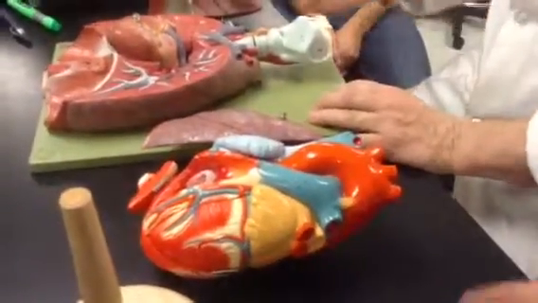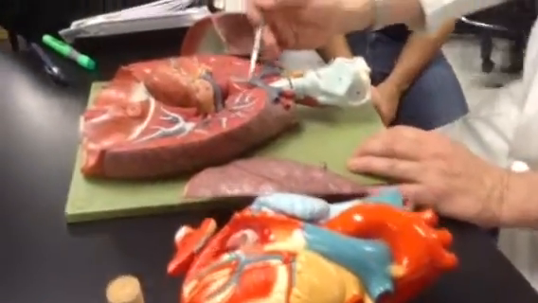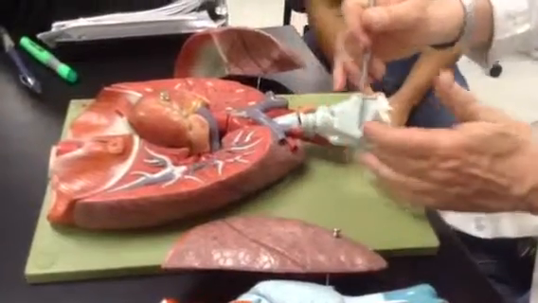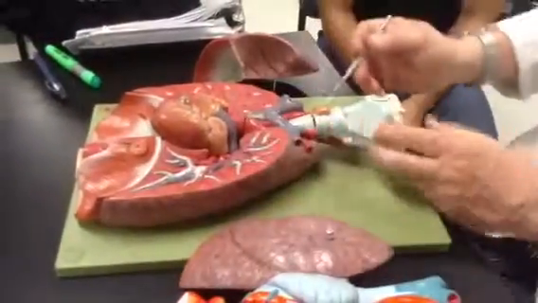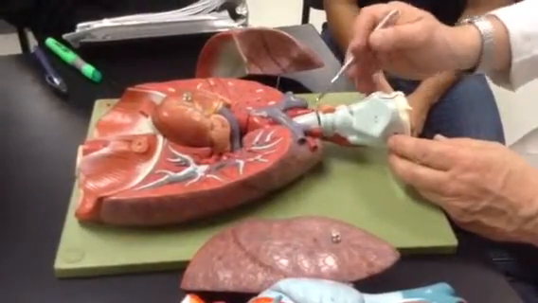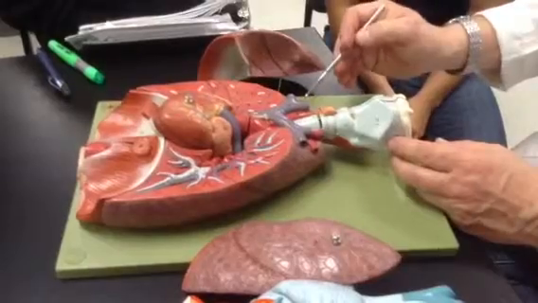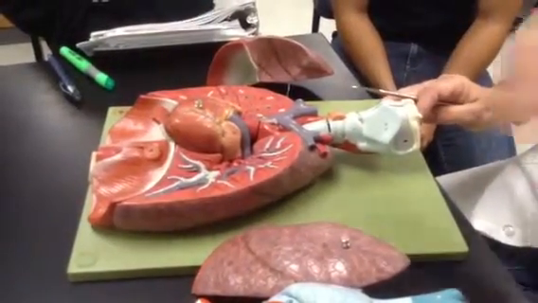All right? The reason that's so is because you're going to make room for this. So here's the aorta. Here is the carotid coming up through the neck. Here's the subclavian on the left side. Now, here is the short trunk. The brachiocephalic trunk gives rise to the carotid and to the right subclavian. Got it? Okay.